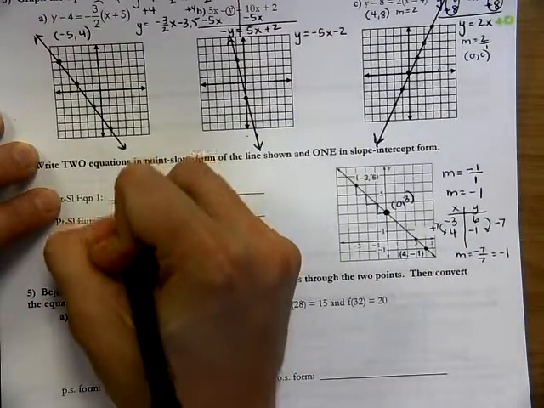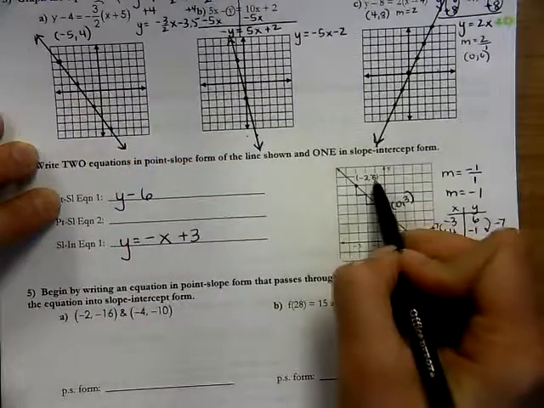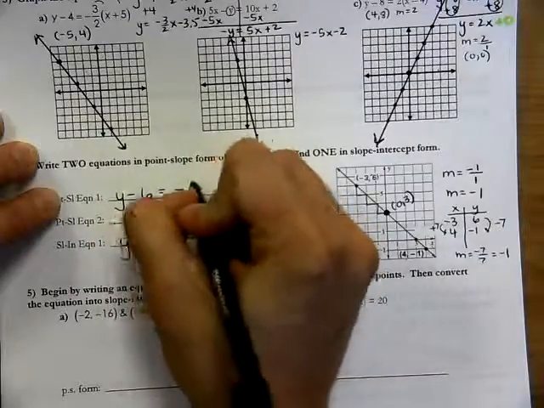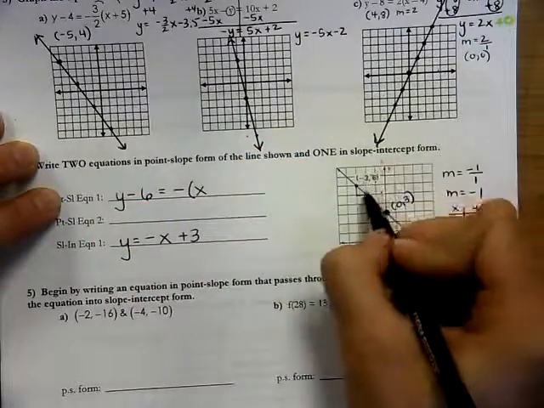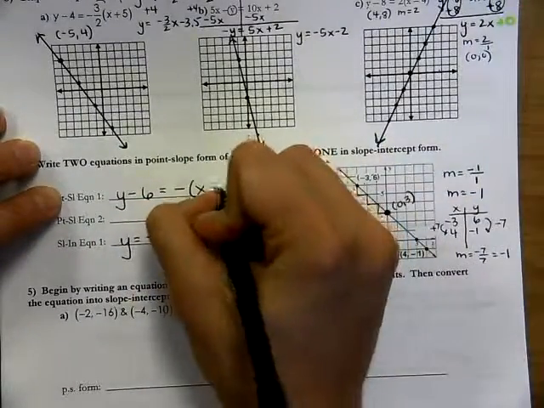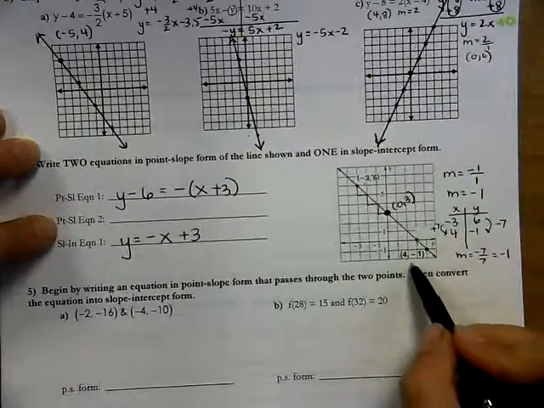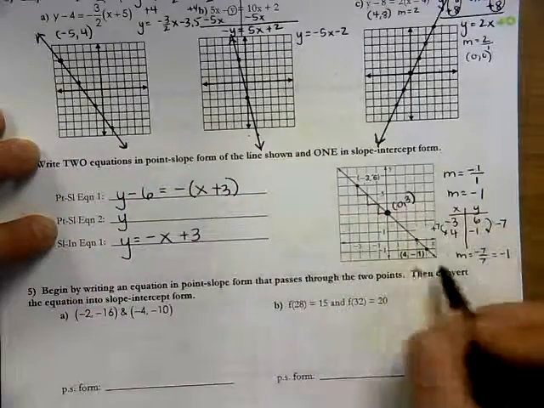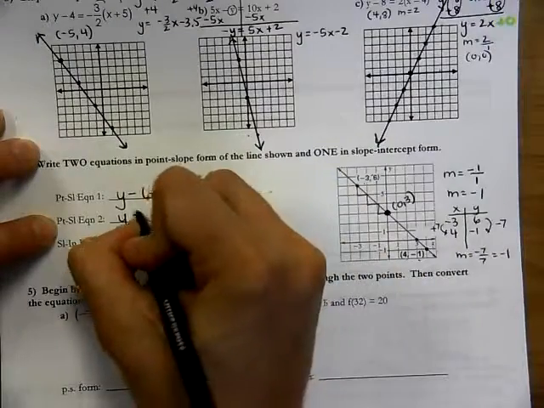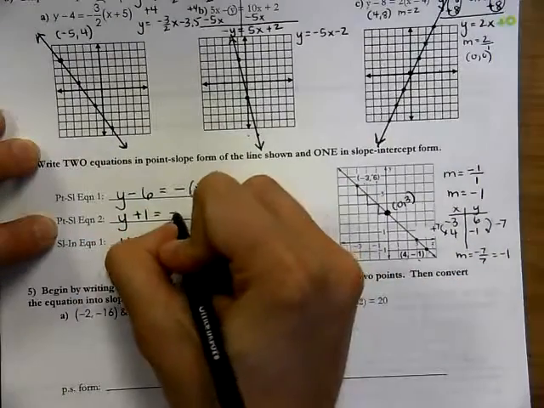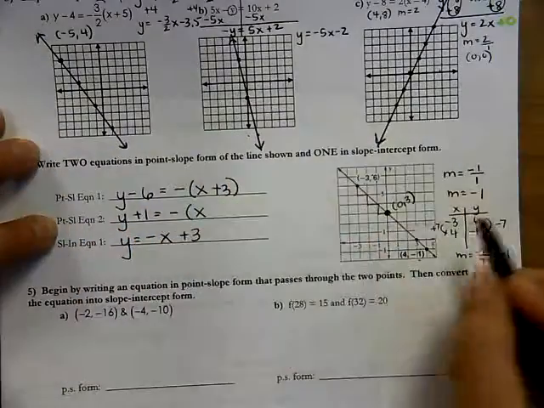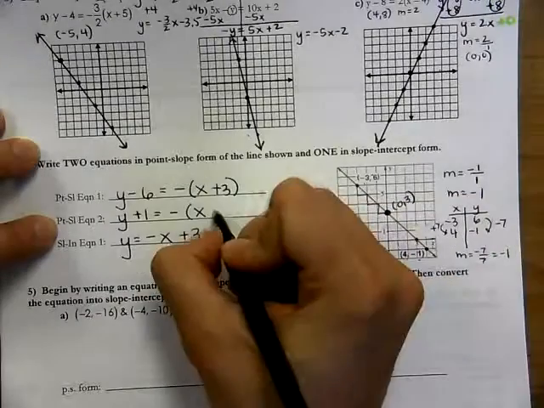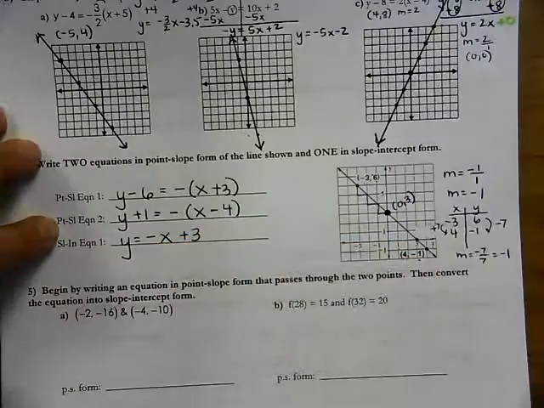So we have y minus y1 equals the slope times x minus a negative 3 here will really make this plus 3. To use the second point, y minus a negative 1 would really be plus 1 equals the slope, which was negative 1, times x minus x1 is a positive 4, so we're going to subtract 4.